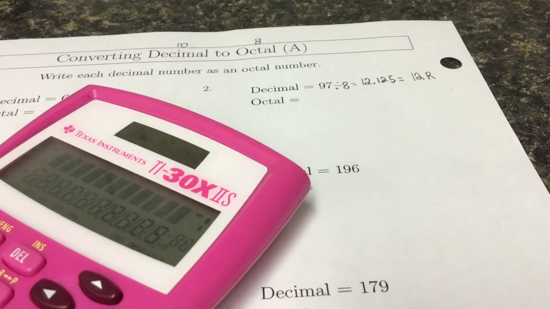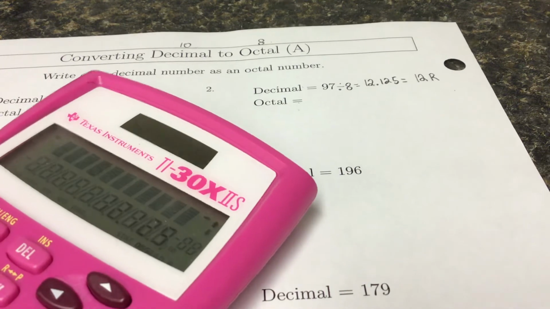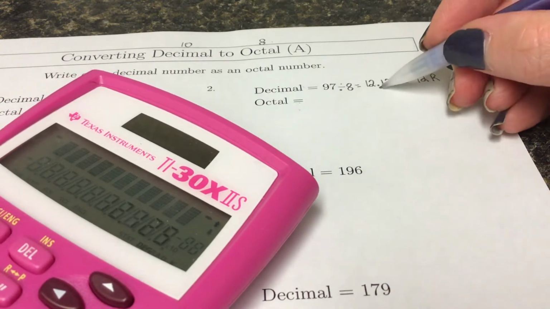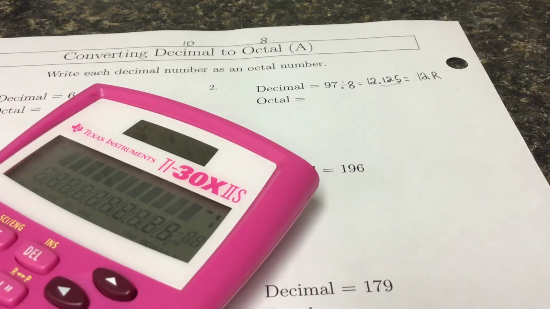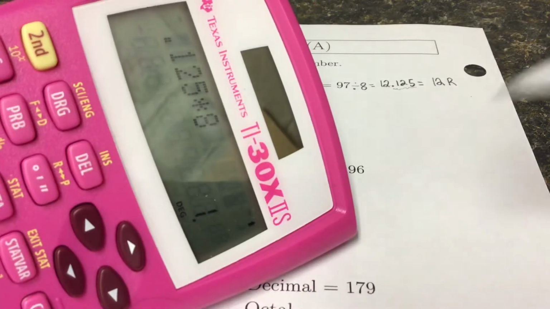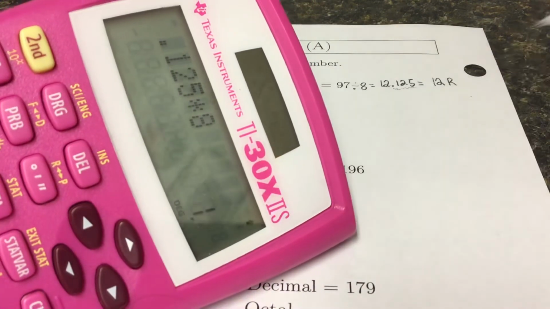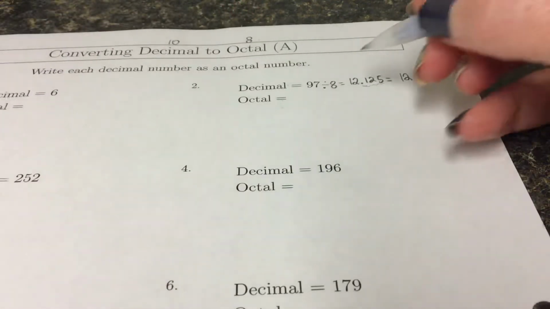I'm not going to make you do any long division, so I want to show you a workaround. If you take just your decimal, 0.125, and you multiply it by 8, that will tell you what the remainder would have been if you did it longhand. So it's a remainder of 1.